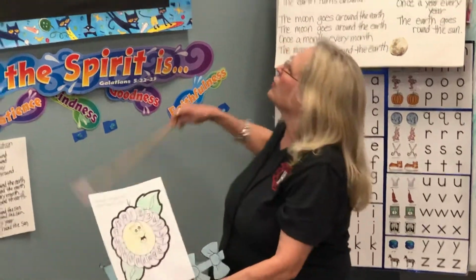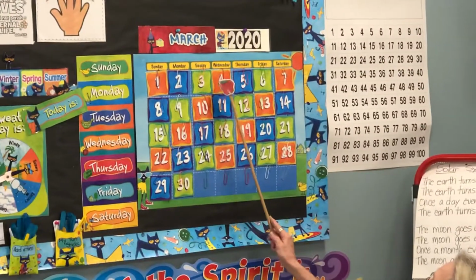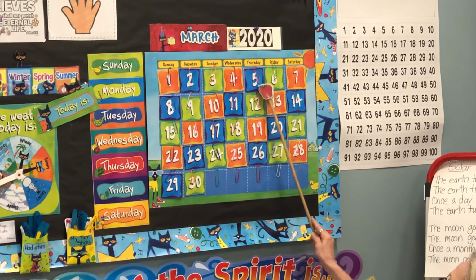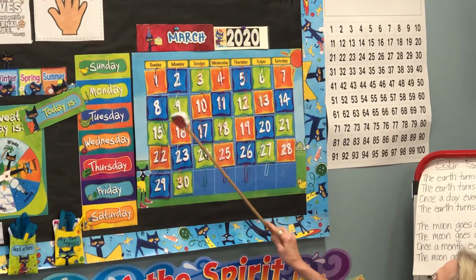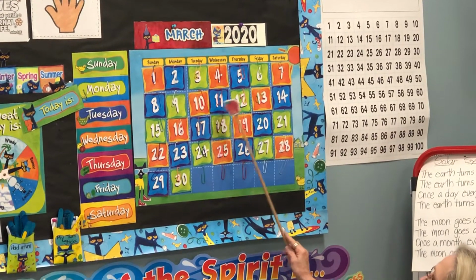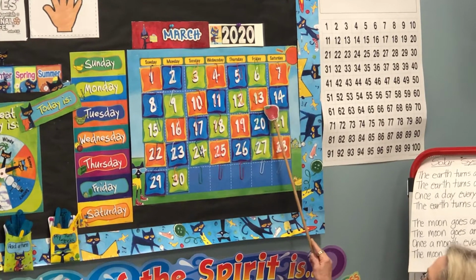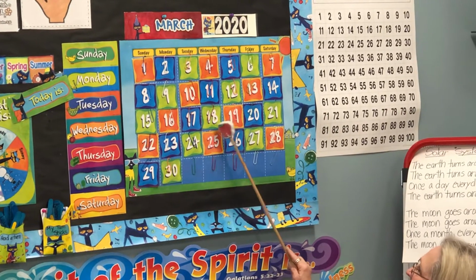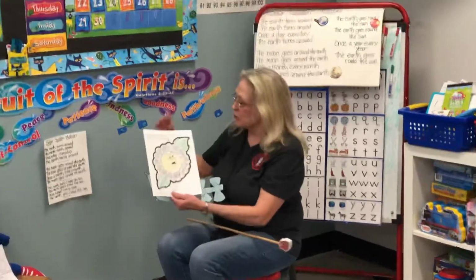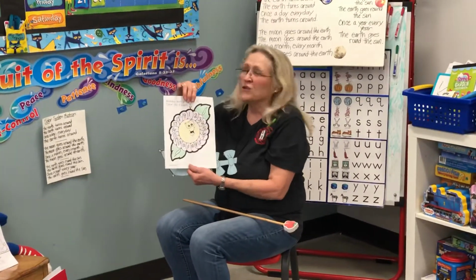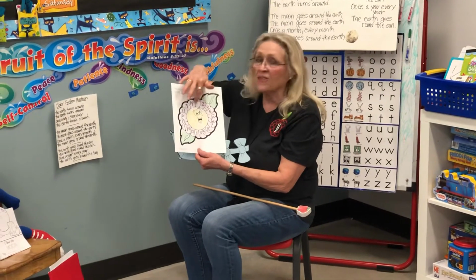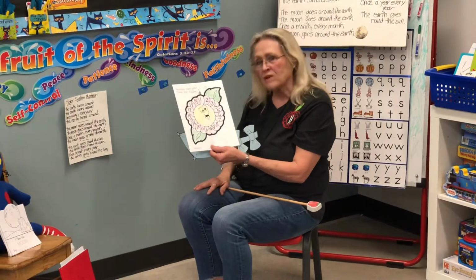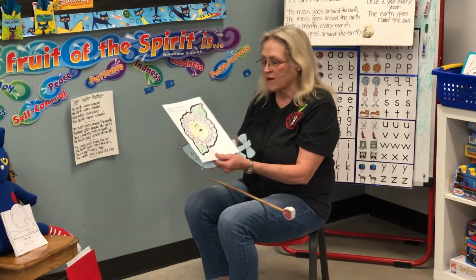Let's see if we can count 1 to 19. Are you ready? Let's do it on our calendar. 1, 2, 3, 4, 5, 6, 7, 8, 9, 10, 11, 12, 13, 14, 15, 16, 17, 18, 19. We already counted to 19, and you're going to write those numbers on your petals, and you're going to use your 3-star coloring and color in the lines and make a beautiful spring flower for the first day of spring.